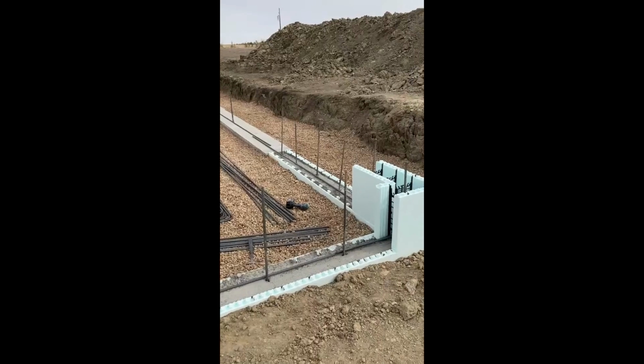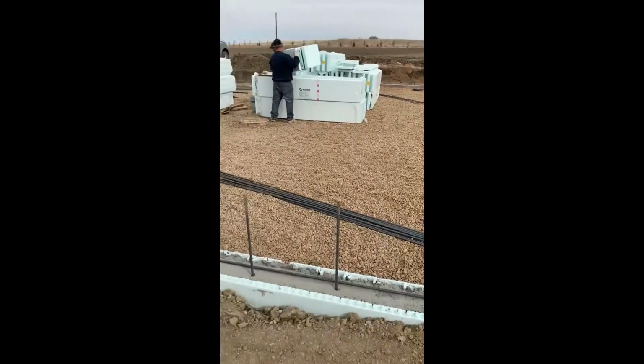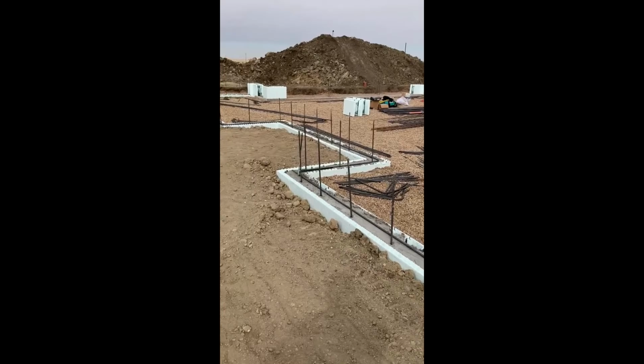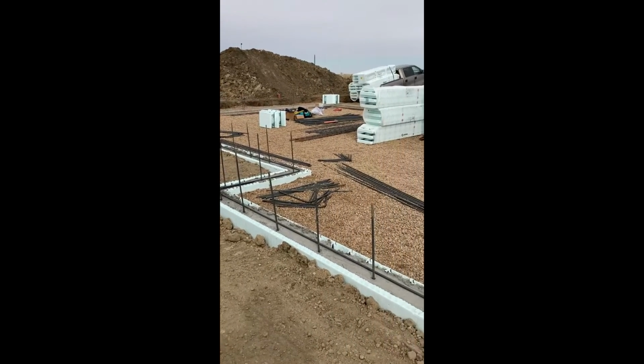Just getting ready to start building our basement walls. I got all our rebar laid out and just starting to get corners placed, and then we'll be working on our basement walls.